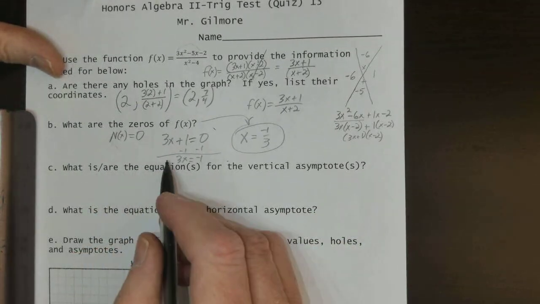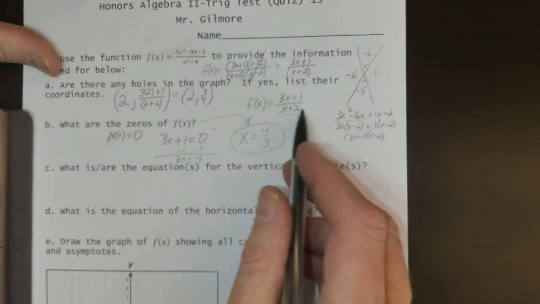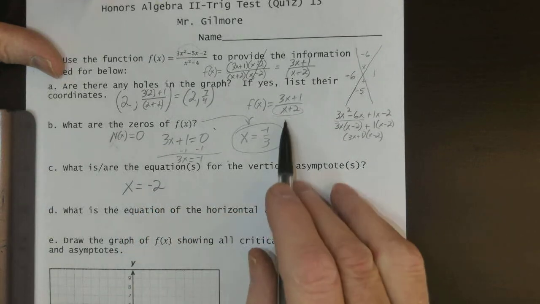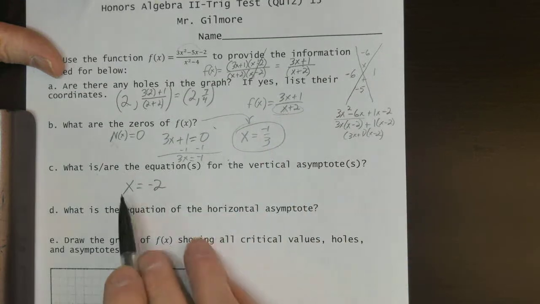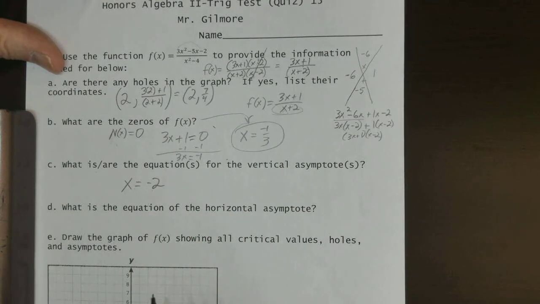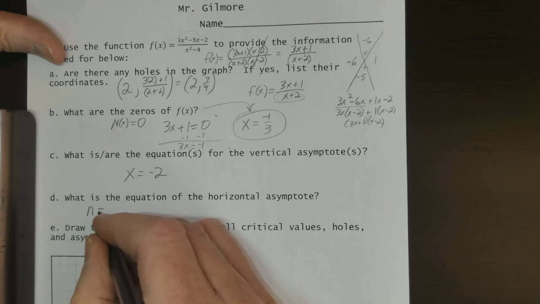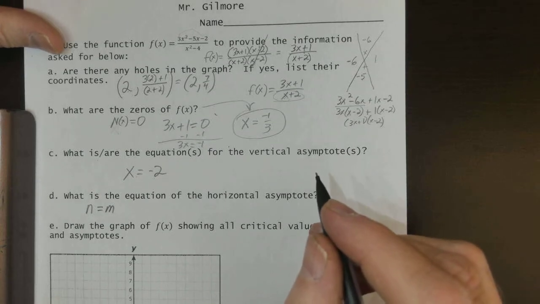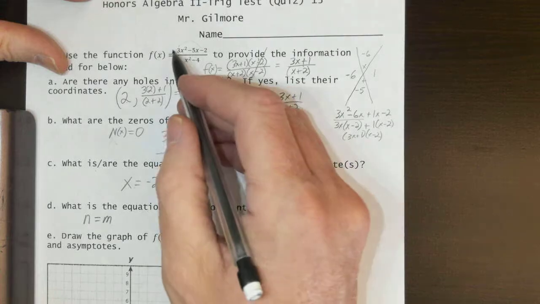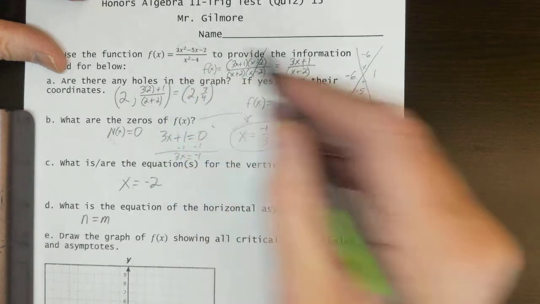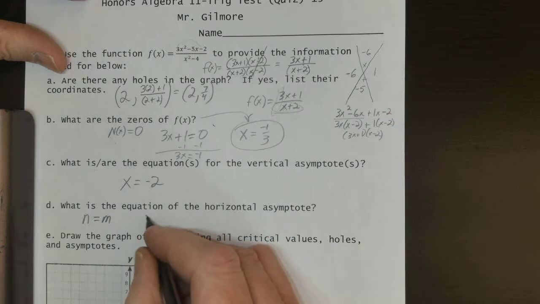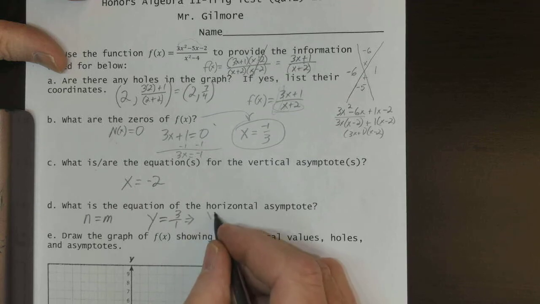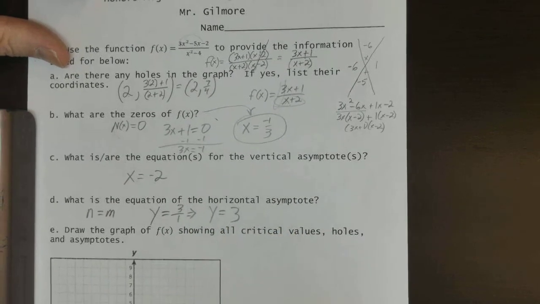Now, what is or are the vertical asymptotes? That's when the denominator is 0, what value of x would make this function undefined. So x equals negative 2. That's a vertical asymptote. For the horizontal asymptote, the degree of the numerator is equal to the degree of the denominator. When that is the case, we take the lead coefficients, and it's 3 over 1. So y equals 3 is a horizontal asymptote.